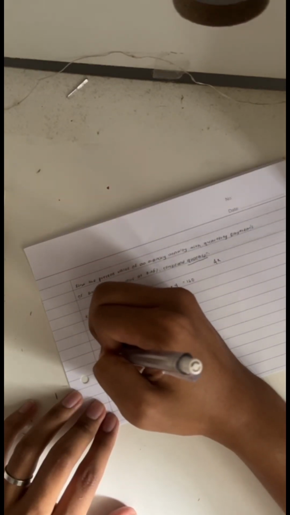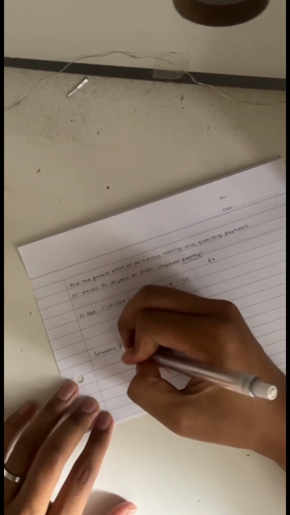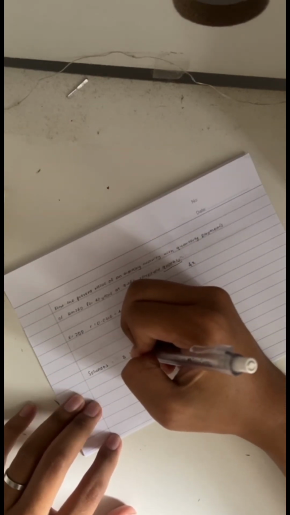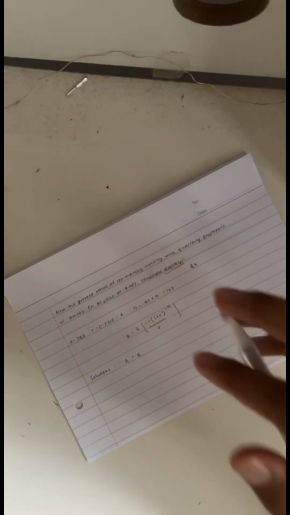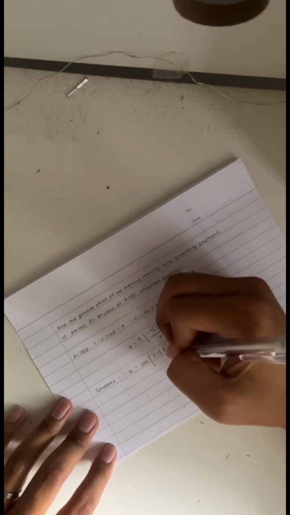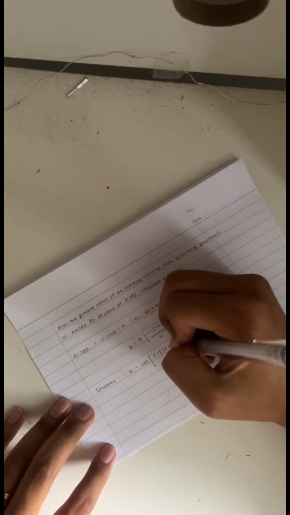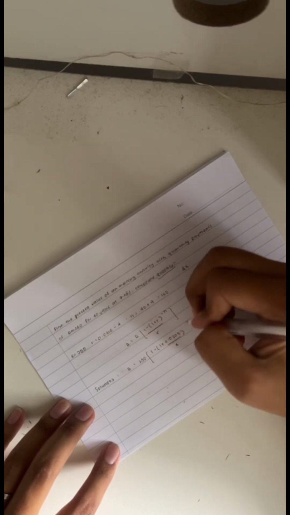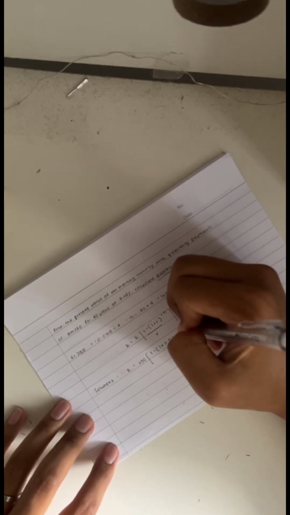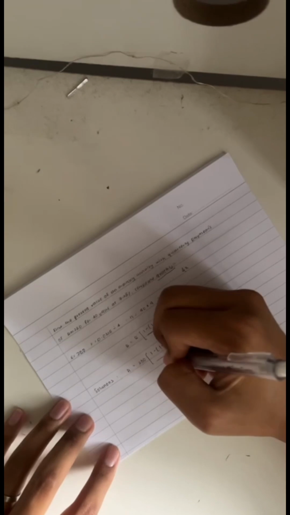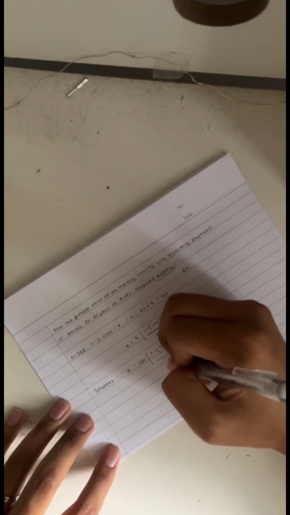A is the present value, R is the periodic payment, which is 250, open bracket 1 minus (1 plus the rate 0.0725 divided by 4) to the power of negative 160, and we divide all this by 0.0725 divided by 4.